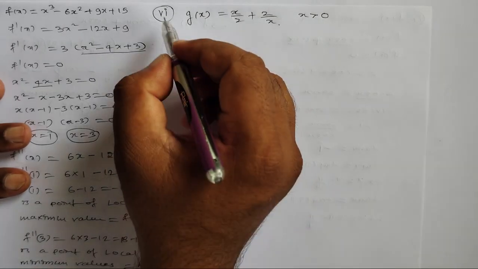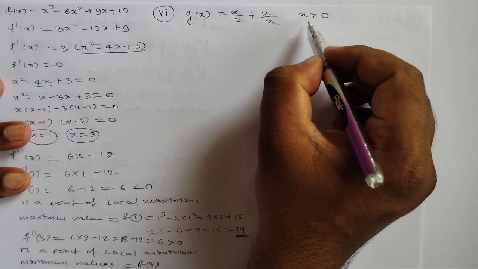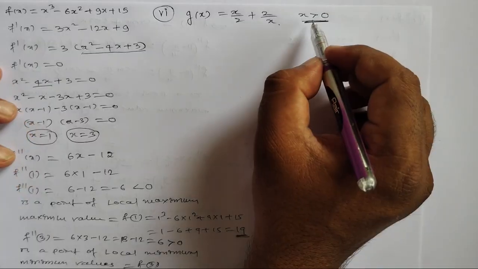So next question, sixth one, g of x is equal to x by 2 plus 2 by x. Note condition x greater than 0 ಅಂತ ಹೇಳಿದಾನೆ, x value greater than 0 ಇರಬೇಕು. ಓಕೆನಾ? So they are important.